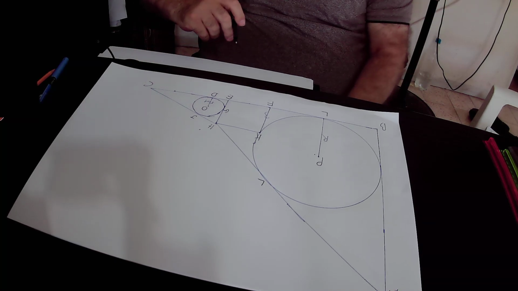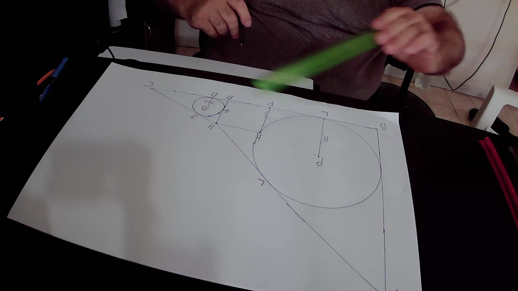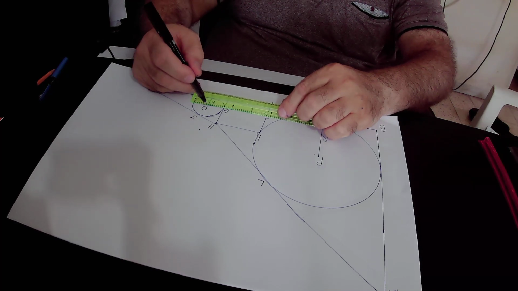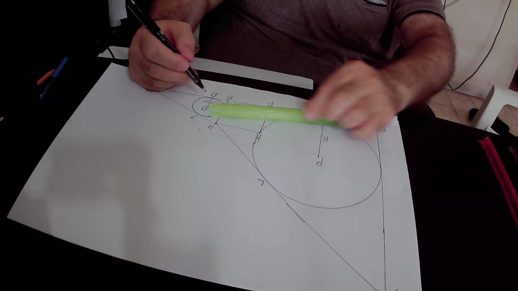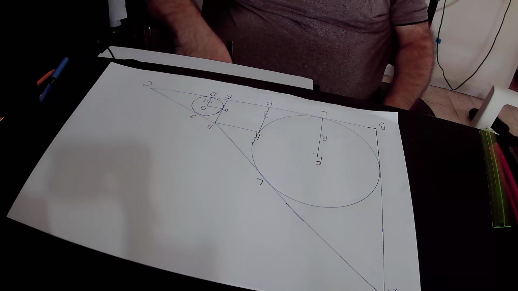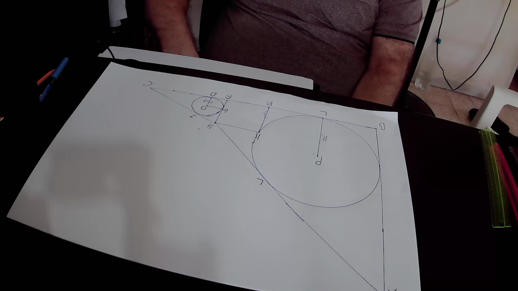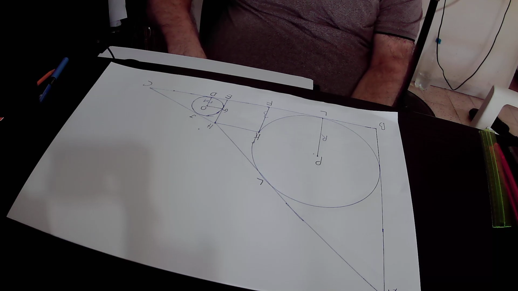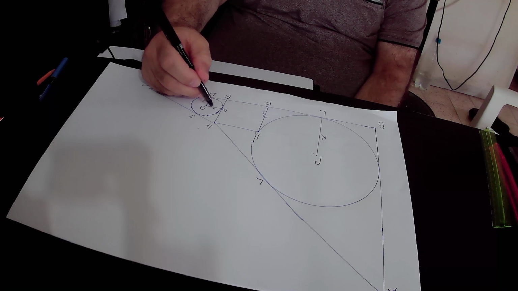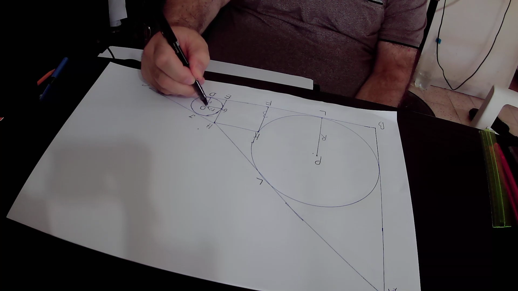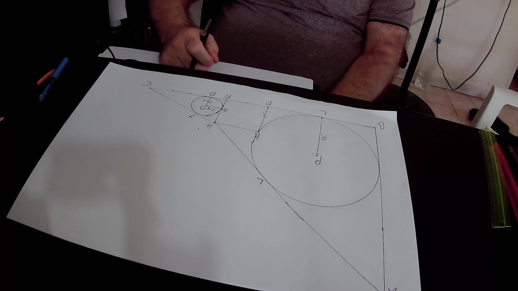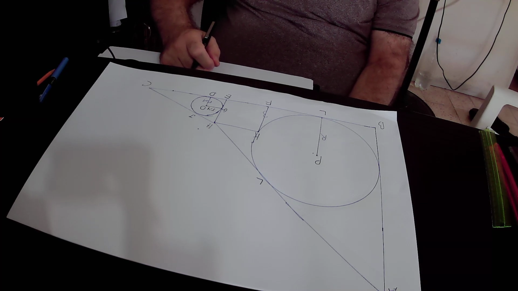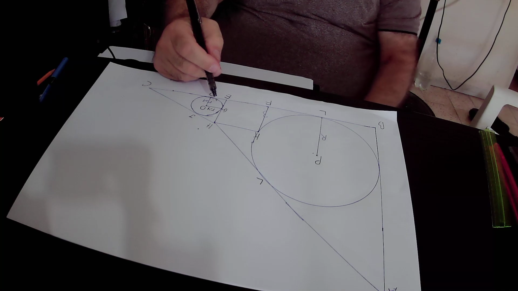Okay. In the next step, we join points O and G together by a straight line. Point O is the center of the circle. Point G is a point on the circle itself. Therefore, OG is the radius of the small circle that is equal to R. And the radius of the small circle is equal to 1 unit, according to what is given in the question. So here we have the radius OG that is drawn to the point of tangency.